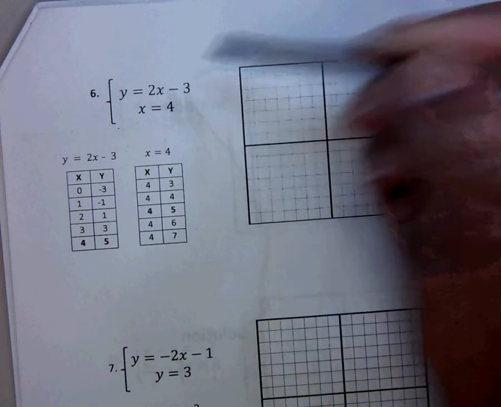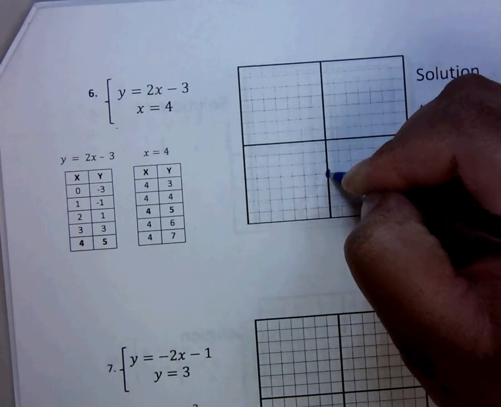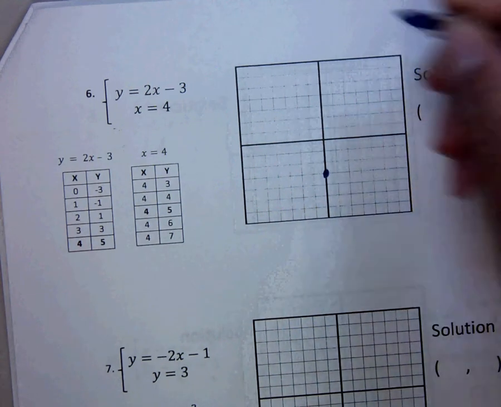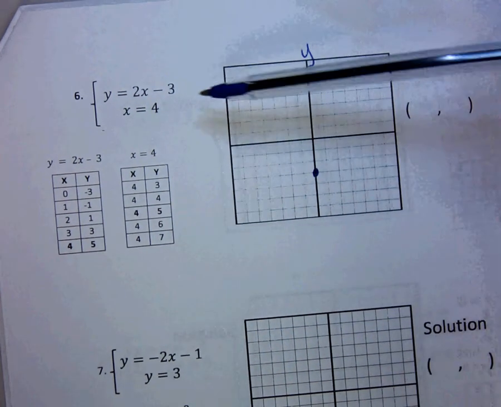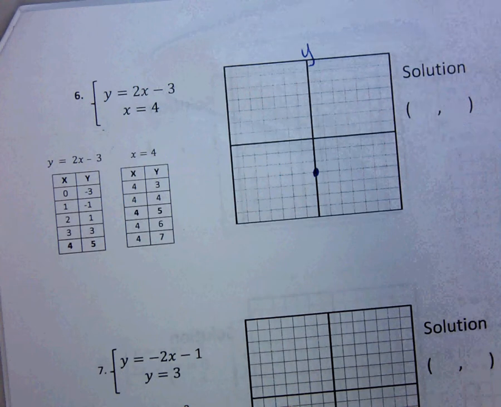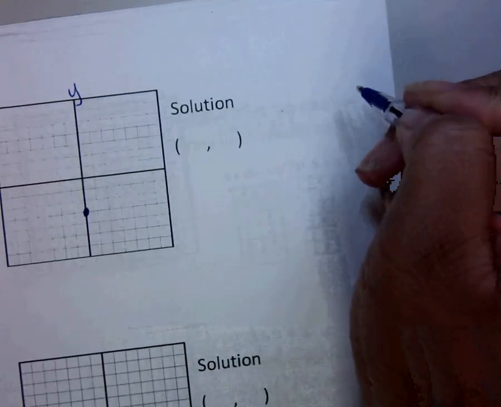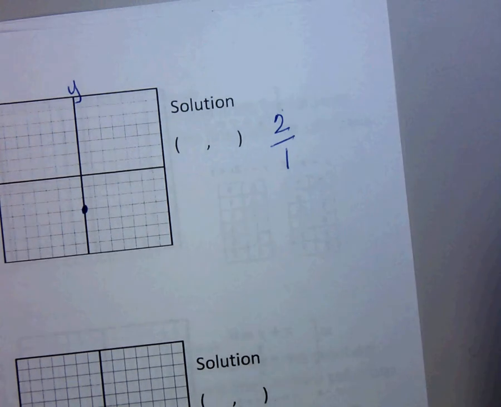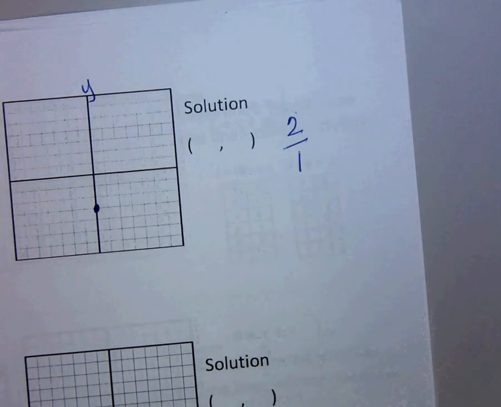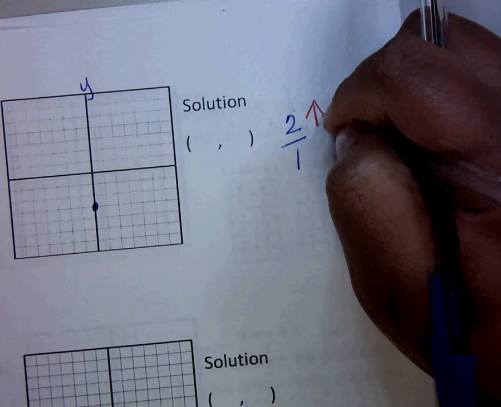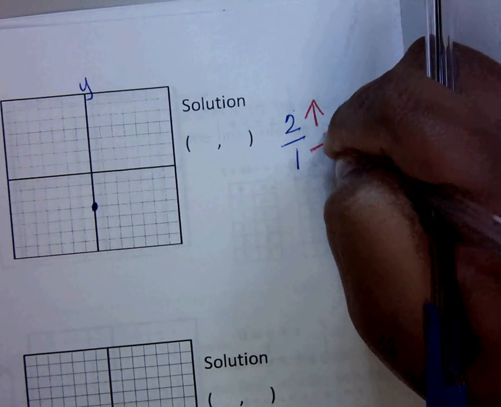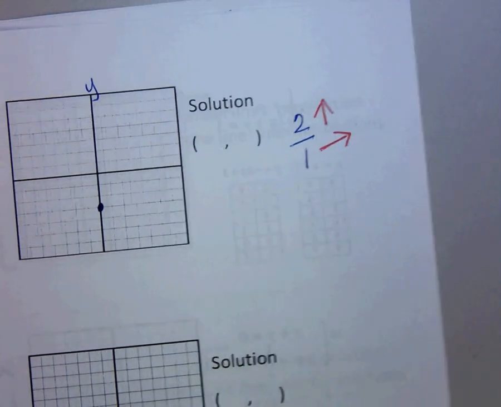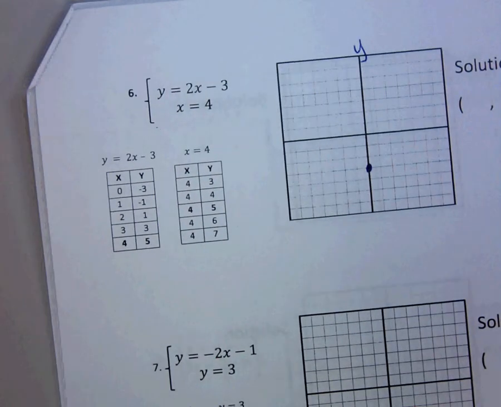We plot negative 3 on the y-axis. It gives us a slope of 2. So we know that we have to put 2 over 1 for the slope. That means positive 1 is what we put it over. So we are going up and right. Okay? So let's do that.